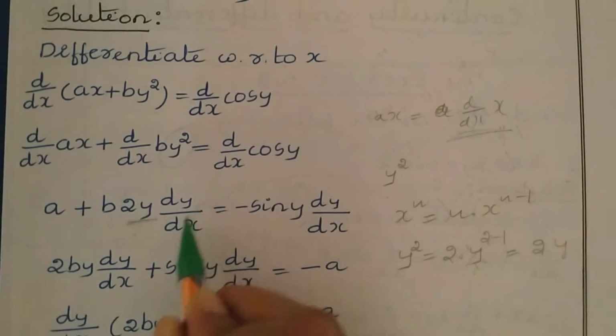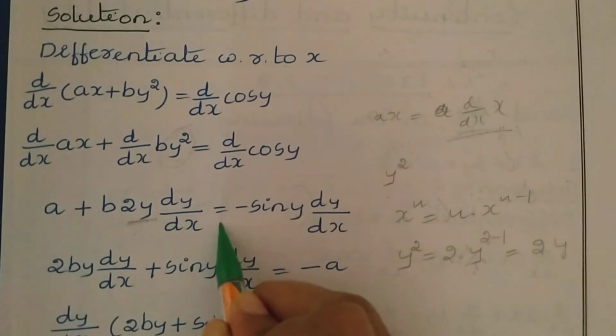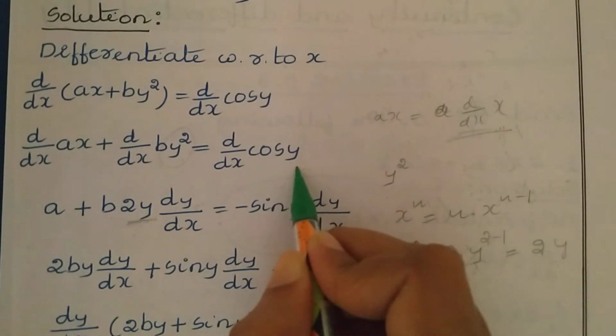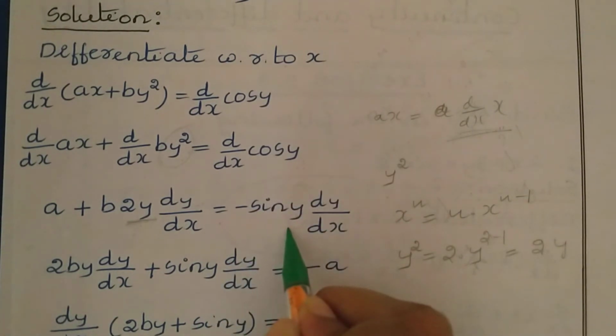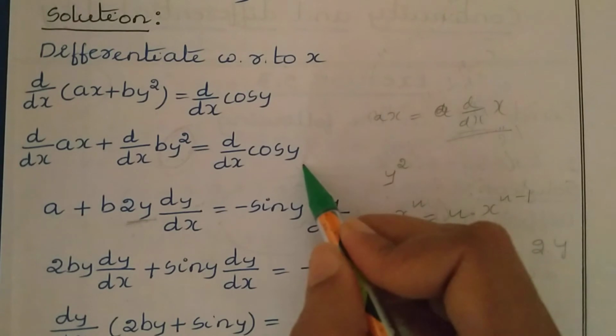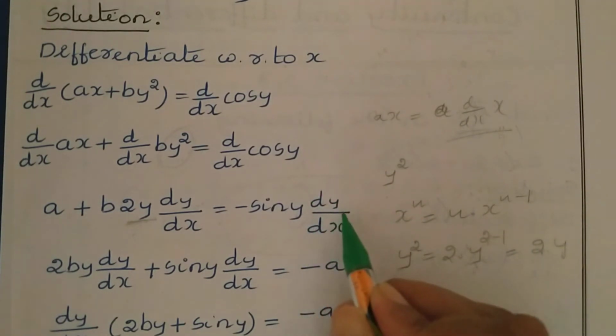That is nothing but the chain rule. Then it is equal to cos y. The derivative of cos x is minus sin x. Here we have cos y, so minus sin y. Further again here we have y, so find the derivative of that also.